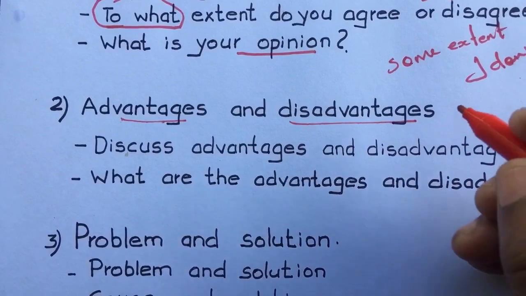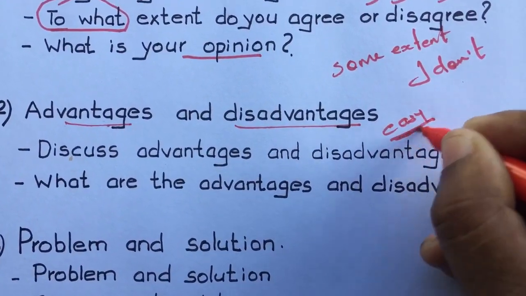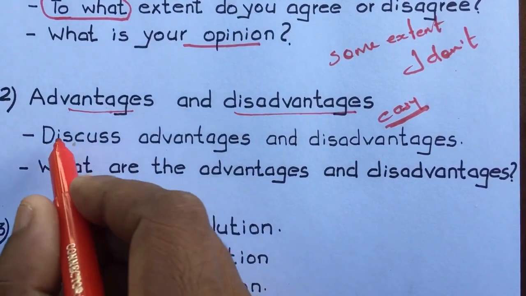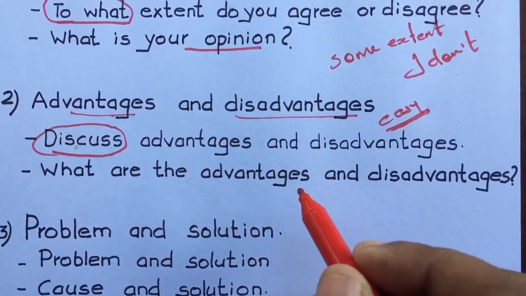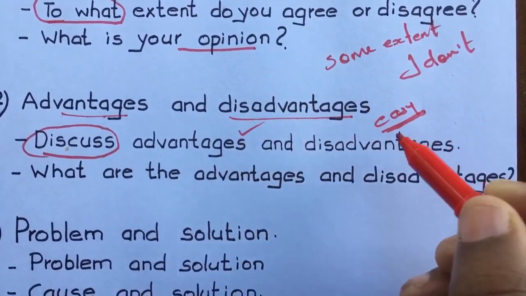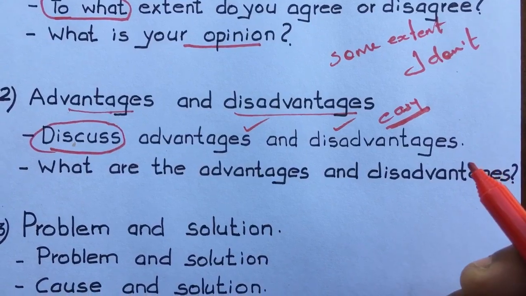This is one of the easiest essay types, I could say, because you don't have to worry about your opinion or whether you agree or disagree. The question is always direct. They just ask what the advantages and disadvantages are. So it is quite easy.